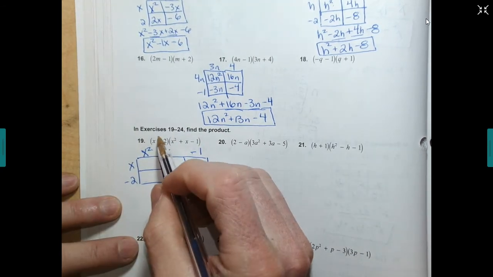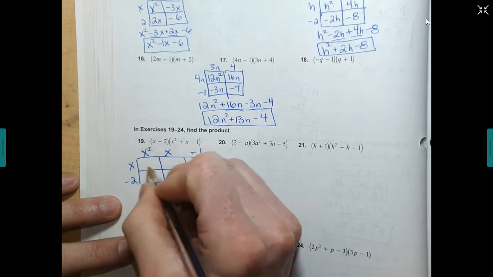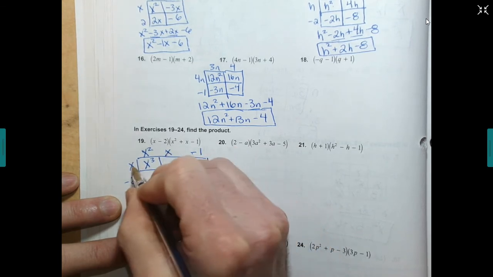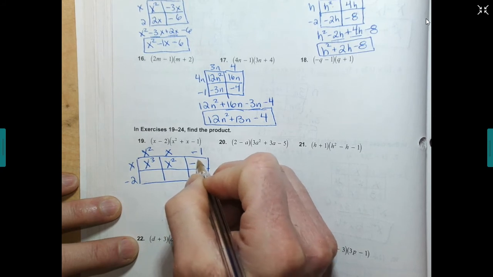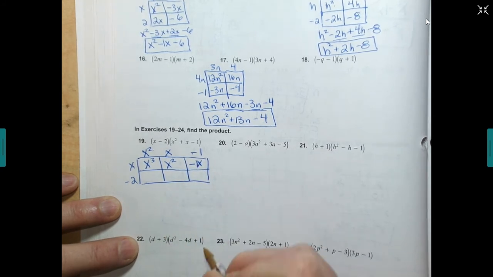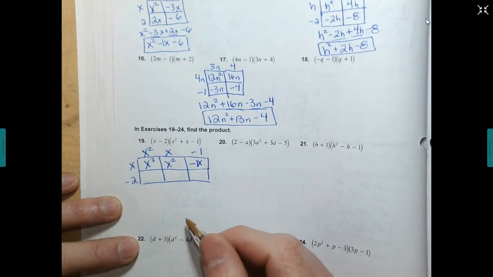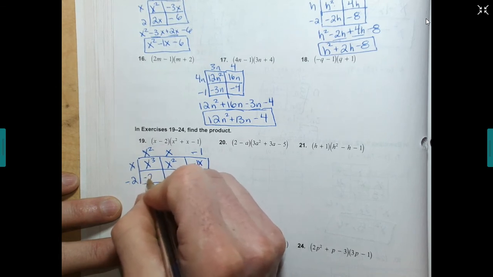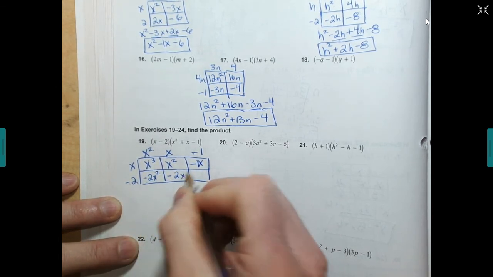So, all right, x squared times x. That, don't forget, we now have x to the 3rd power. x times x is x squared. Negative 1 times x is negative 1x. I'll put a 1 here because people tend to like that 1, so then you can deal with your coefficients more easily. x squared times negative 2 is negative 2x squared. x times negative 2 is negative 2x.